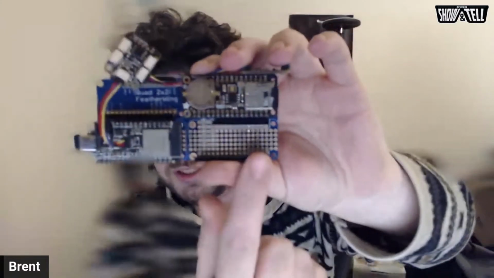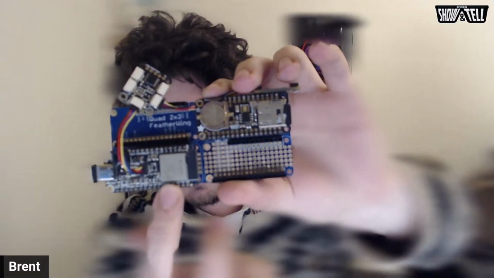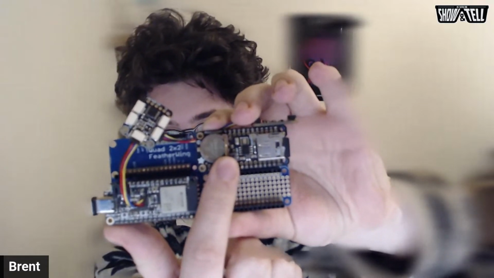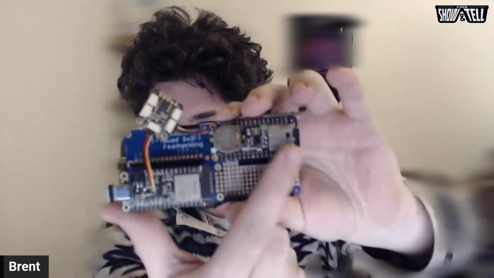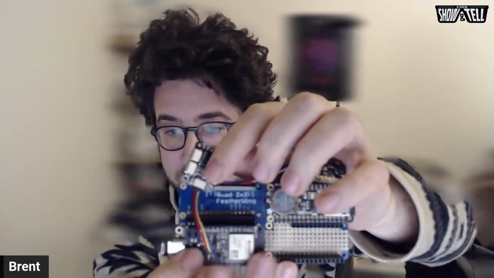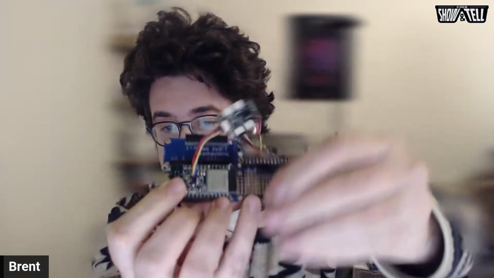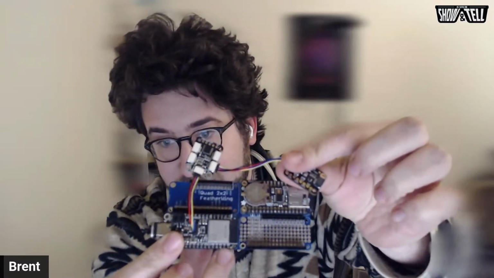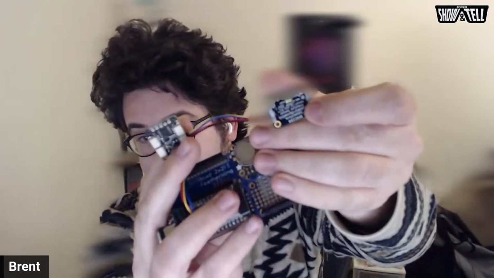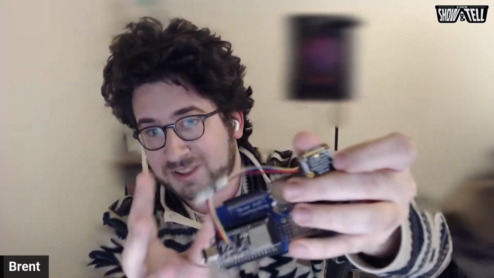I have a Feather ESP32S2, and then this is an ADA logger, so we have the RTC for timestamps for offline mode, and then a micro SD card, and then we have a 4-channel I2C MUX. It's only connected to one sensor, but you can expand that to multiple sensors of the same type. A lot of our sensors have pads on the back, and you can solder onto them to create a second I2C address.